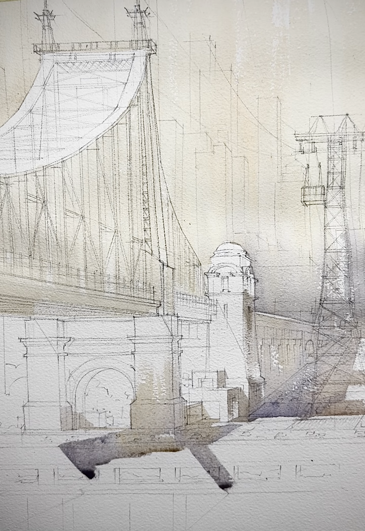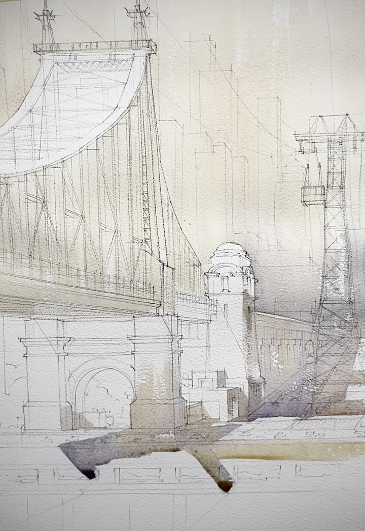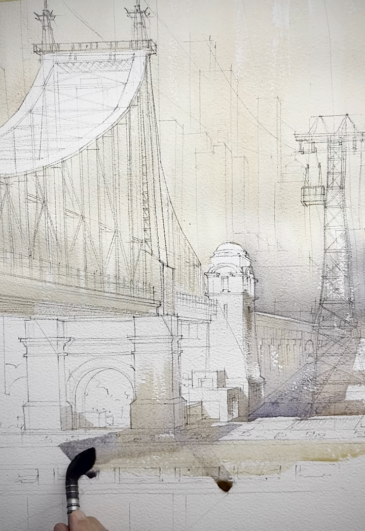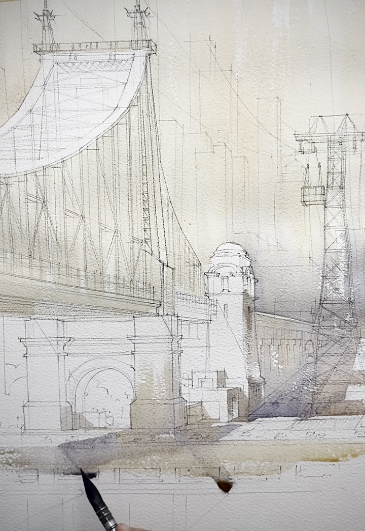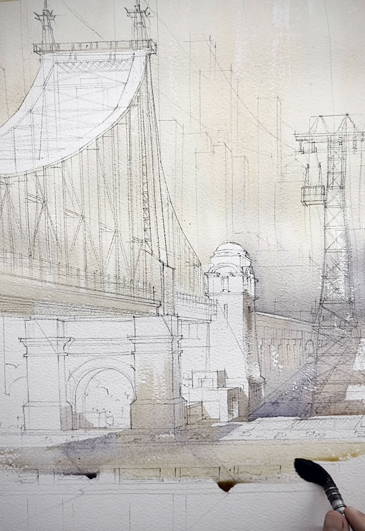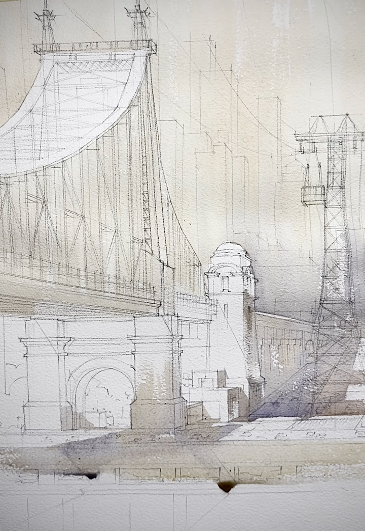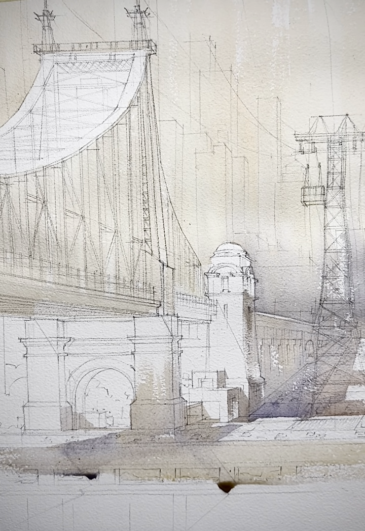All right, I think for the bottom, from here down, I'm going to do one big, larger wash. So for that, I'm going to use, back to my mop brush. This is raw umber. And just let all that run together. And this goes right down into the East River.